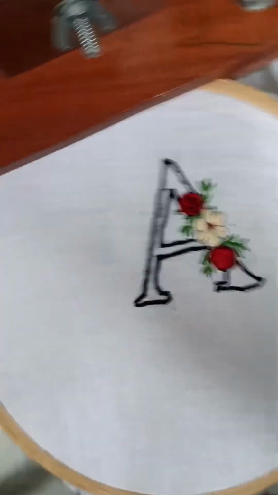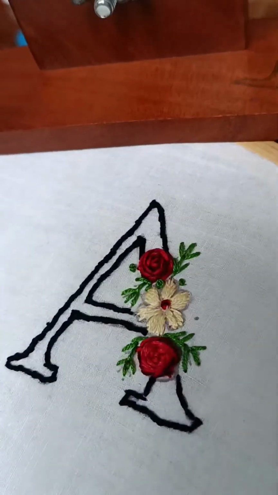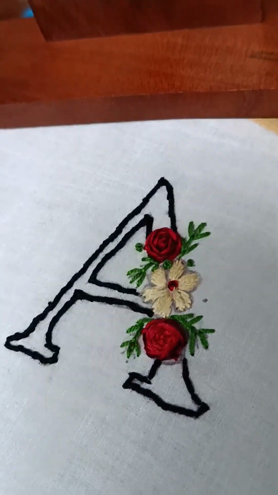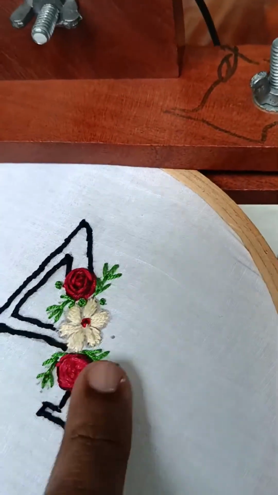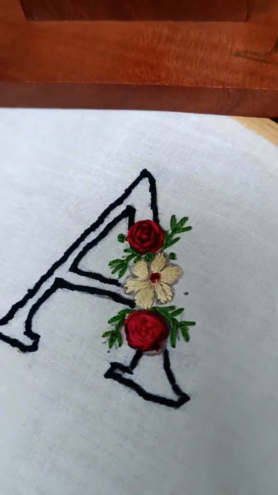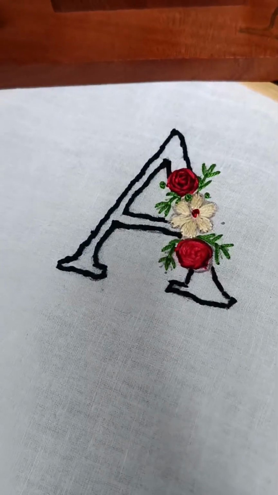So here you can see that maroon and off-white color themed flowers. So it should be filled with a green, light olive green.